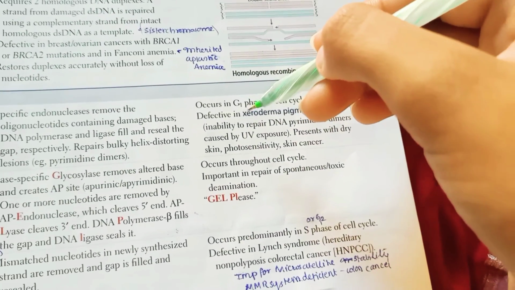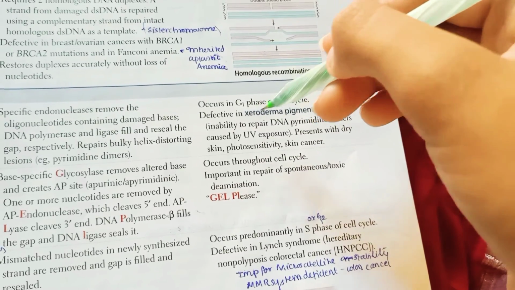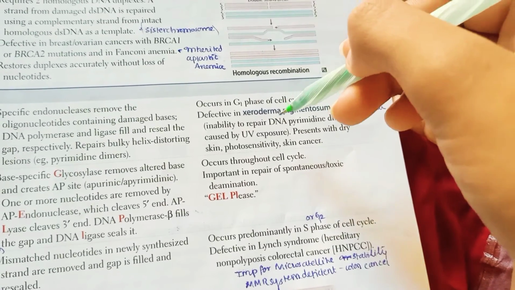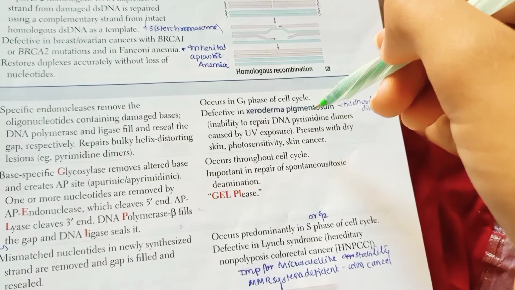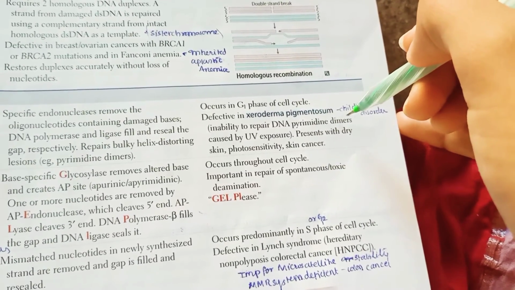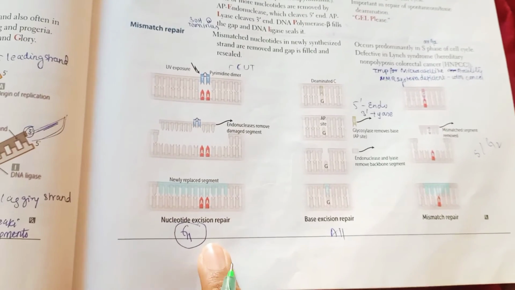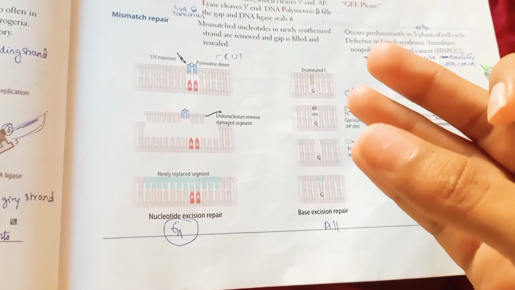In the name itself, xero means very dry. Derma means related to skin. So dry skin, and pigmentosum means there is some photosensitivity involved here, so there's a high risk of skin cancer. This is seen in childhood only, that is, a childhood disorder. Here the problem is that nucleotide excision repair can't occur. Because of that, you are getting that skin problem.